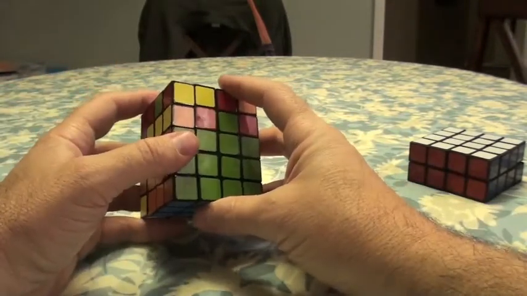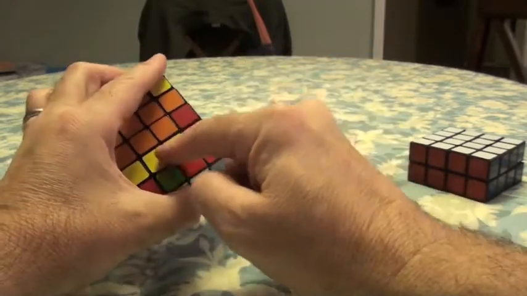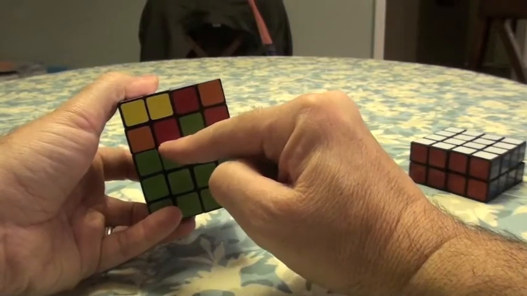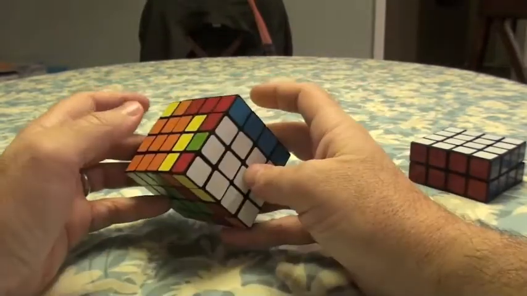So what's actually going to happen is we're going to be swapping this with this. That's what's going to happen. So in order to make the clean swap of this to here and this to here, then we're going to have to swap these two.